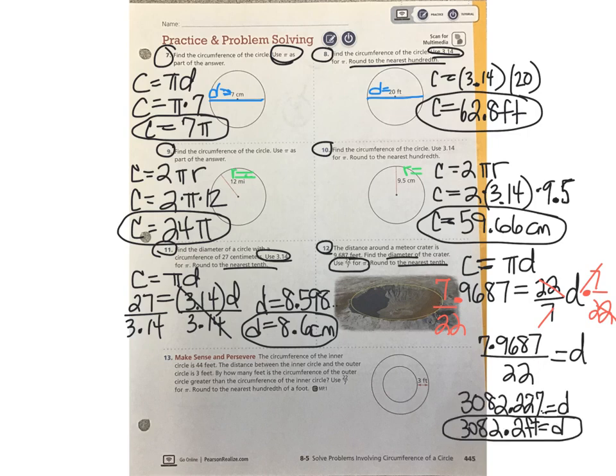You should get about 3,082.2 feet for that diameter. Remember, we're looking at the distance all the way across that crater, and that's not a distance that you can exactly measure by hand. You would have to measure the circumference of that crater and use that circumference to find the diameter. Now it's your turn to try some questions on your own.